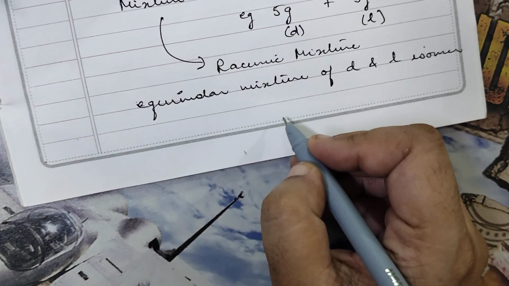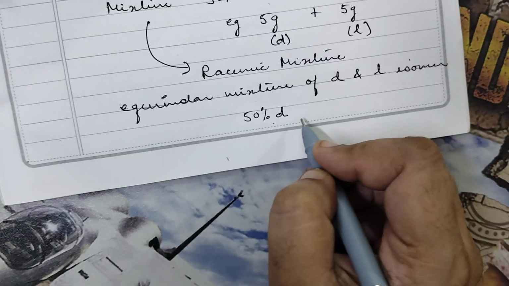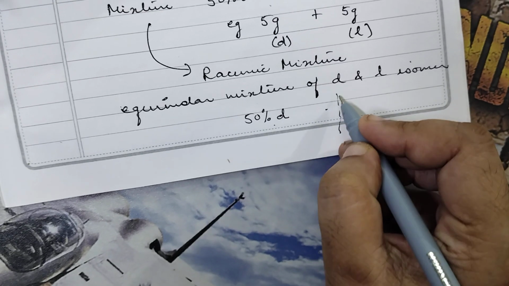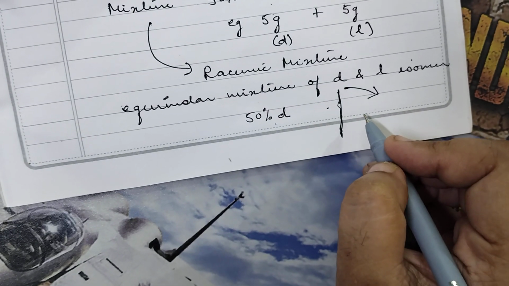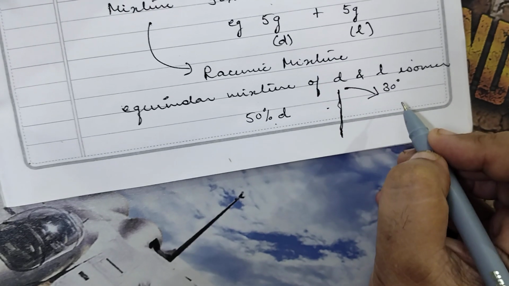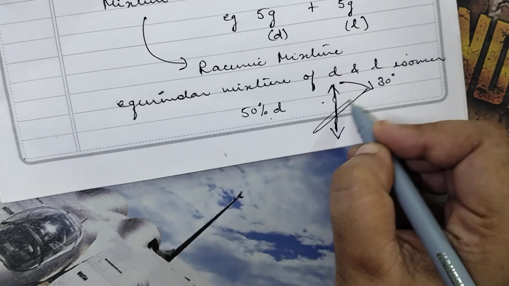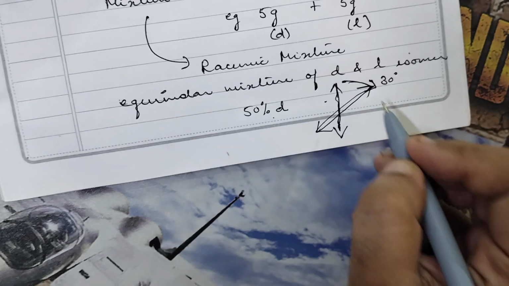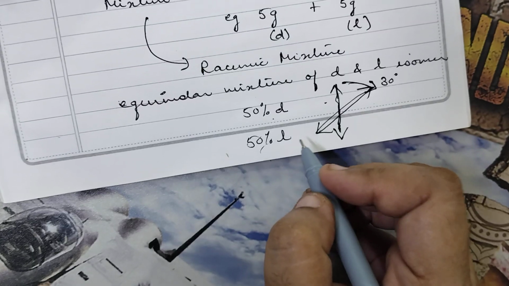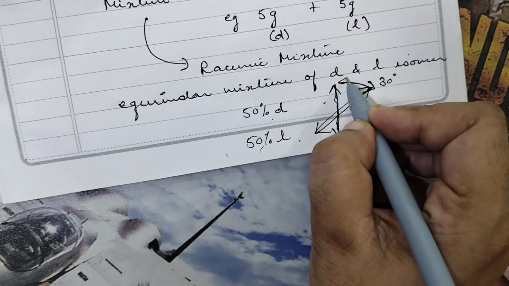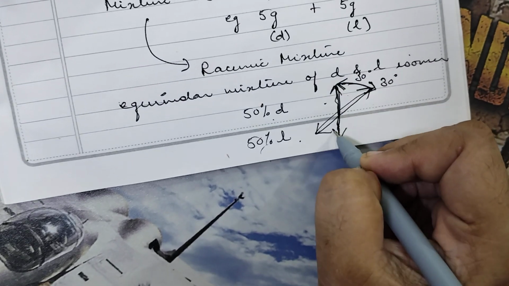In a racemic mixture, suppose we have 50% D isomer. All the D molecules will try to rotate the plane towards the right hand side. Suppose this was the original plane, and they rotated it towards the right by 30 degree. Then what will 50% levo molecules do? They will rotate the plane towards the left hand side by 30 degree, so again the plane will come back in the original direction.